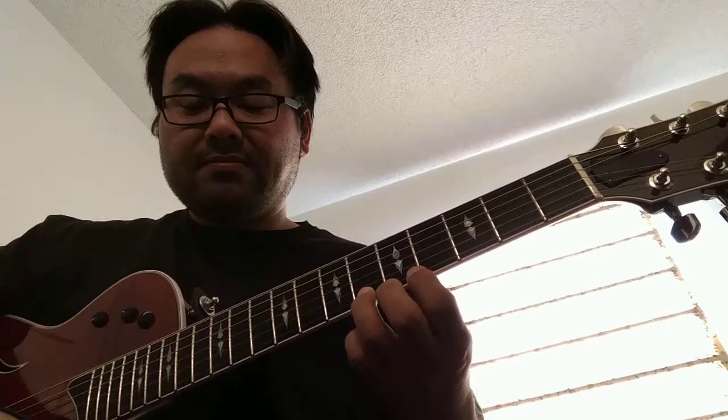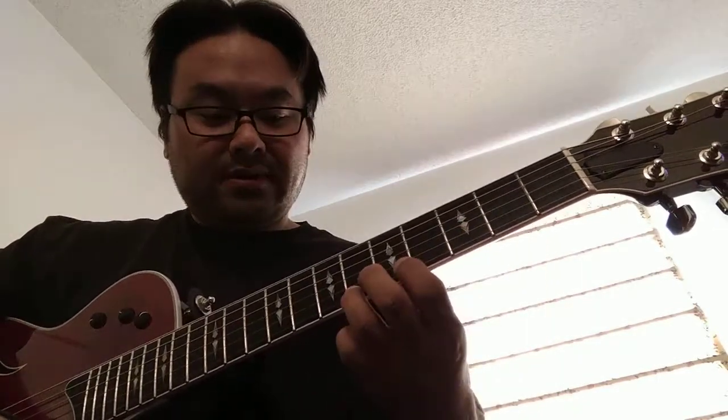Where's the next sharp? Right here, because we had A to B. The note before this note on the 5th fret is A. That means the 6th fret is A sharp. So it's going to be F sharp, G sharp, A sharp.